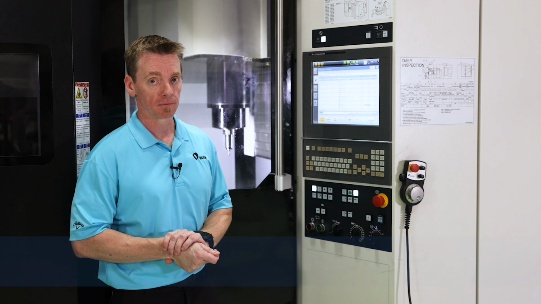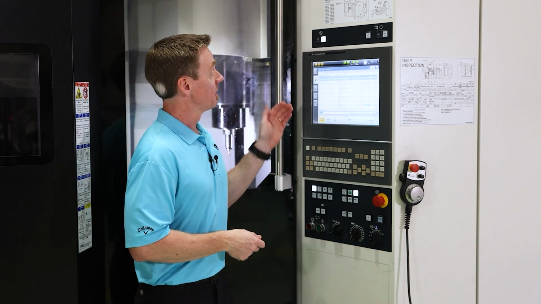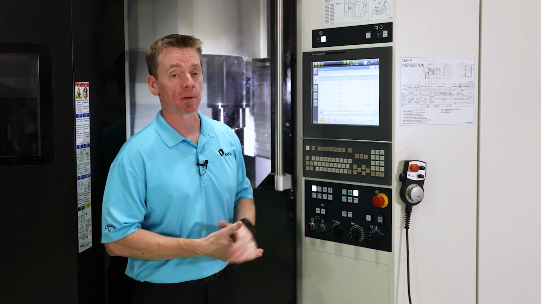And in today's tech tip, we're just going to give you some safety advice. What we're going to focus on today is the tool data page and the H geometry column.